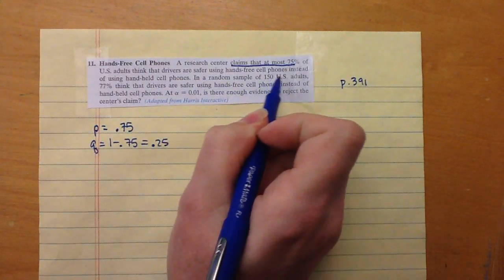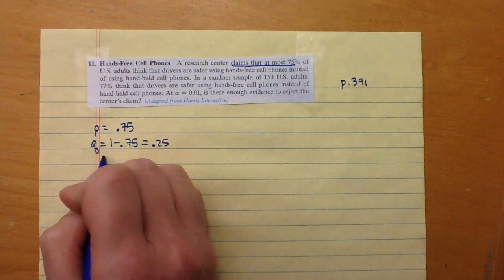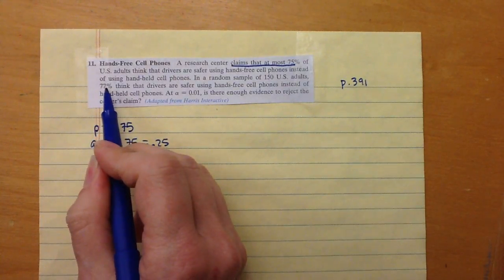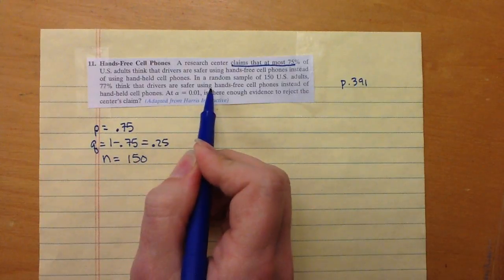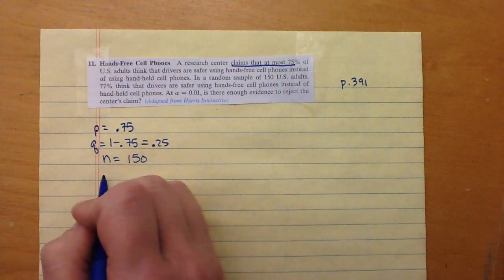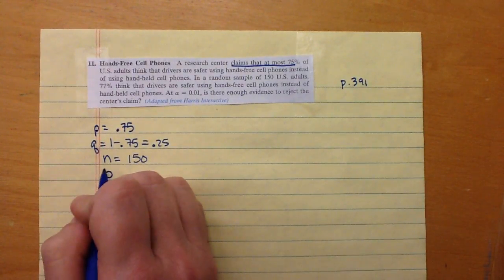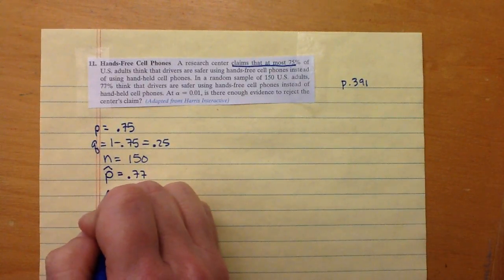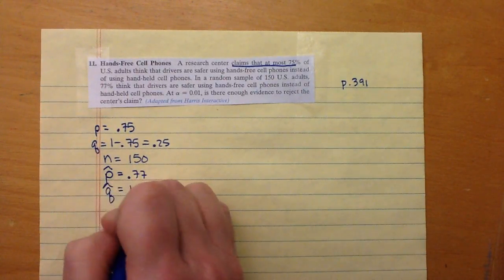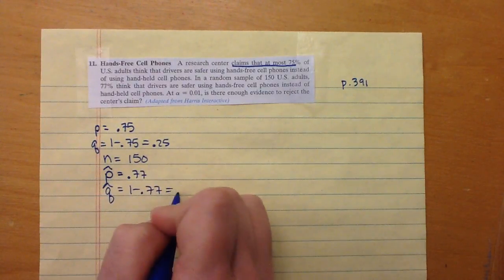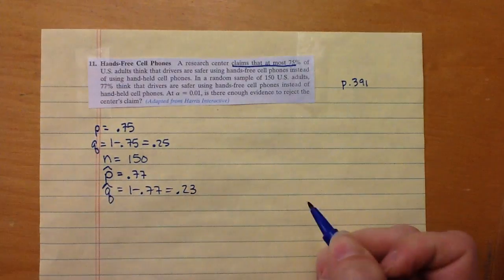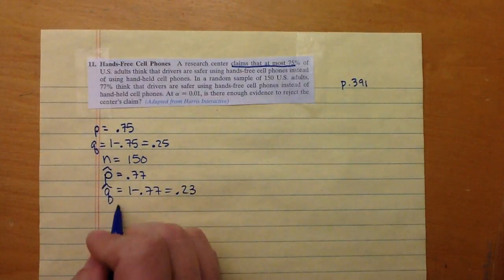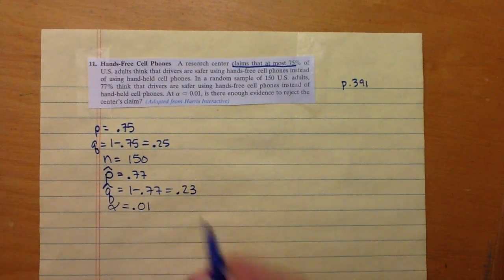In a random sample of 150 U.S. adults, so n is 150, 77% of those think drivers are safer using hands-free cell phones. So that's the sample proportion, which is p hat, so that's 0.77. If we need q hat, that'll be 1 minus 0.77, so 0.23. And then alpha is 0.01.